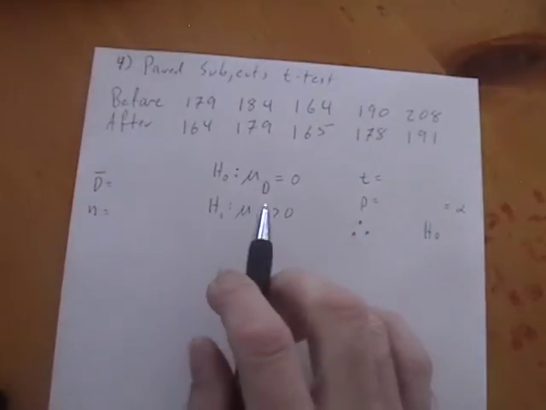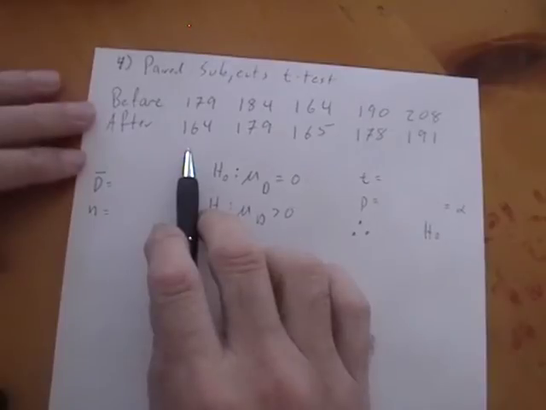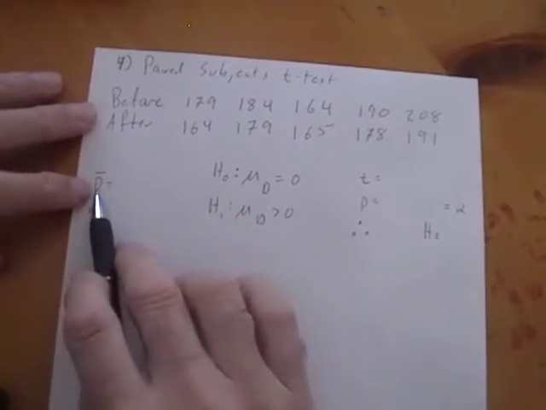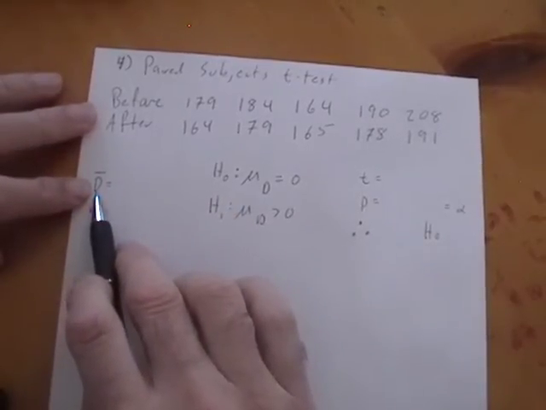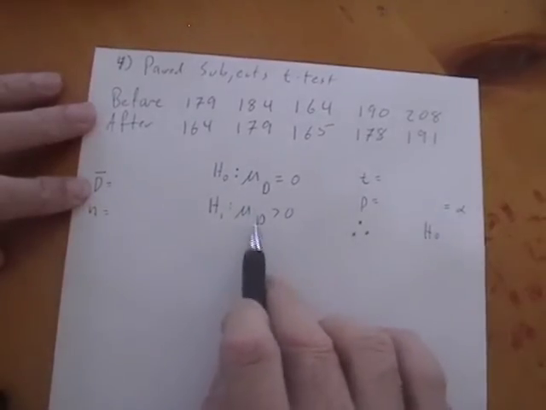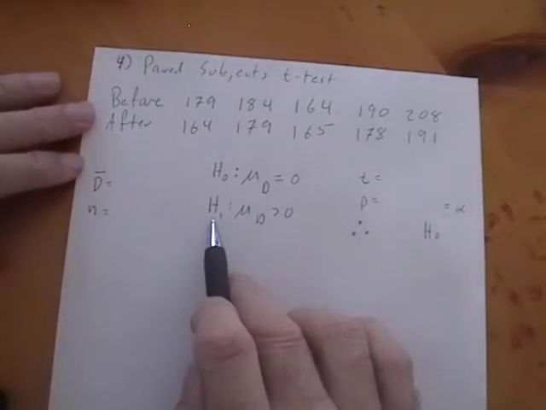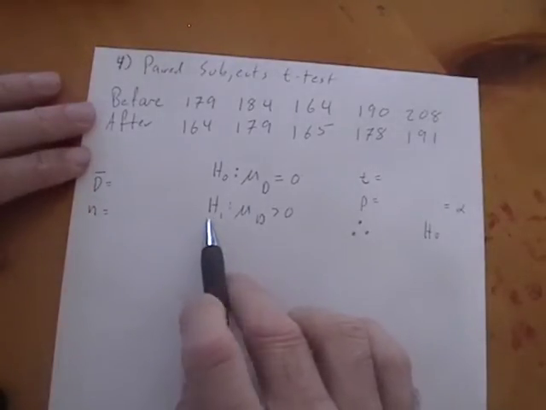And we're going to combine it into a single measure by looking at the difference of the scores. That's why you see a D here, the average difference. It's why you see a D here and here in the null and the alternative hypothesis. We're going to be measuring difference in score.